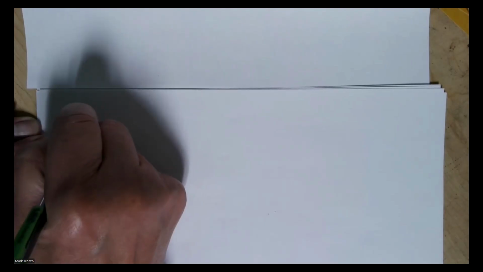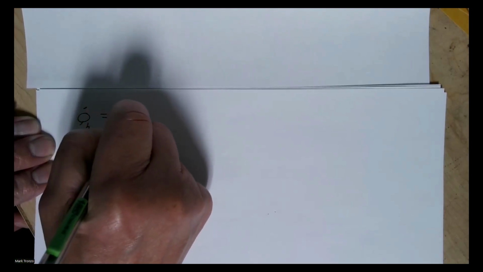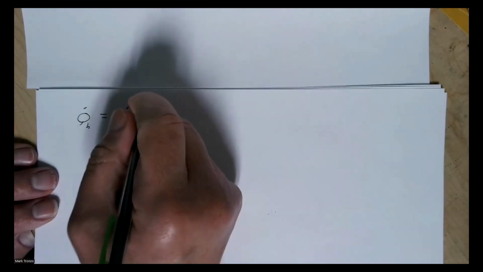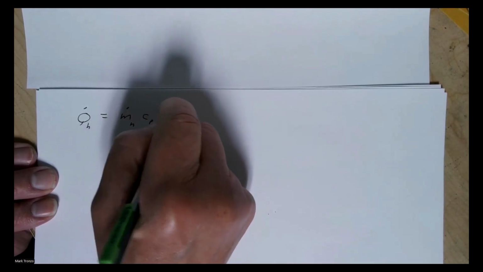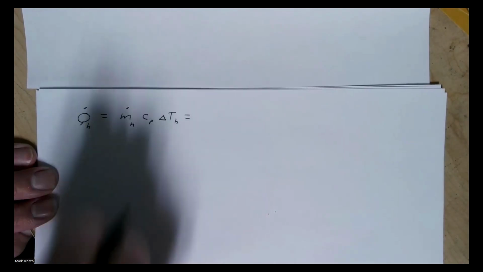Again, we're going to use mass flow rate of the hot times the specific heat times the change in temperature of the hot fluid.